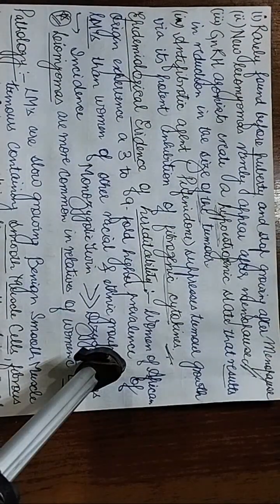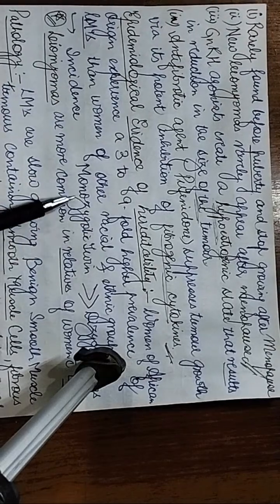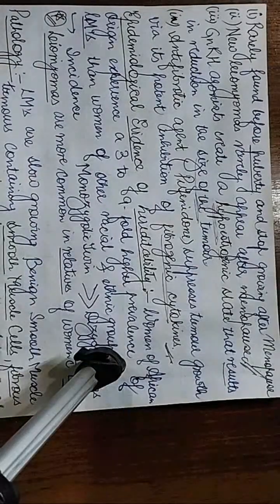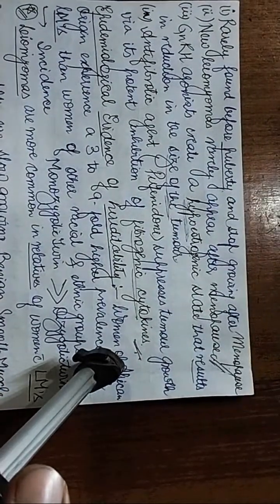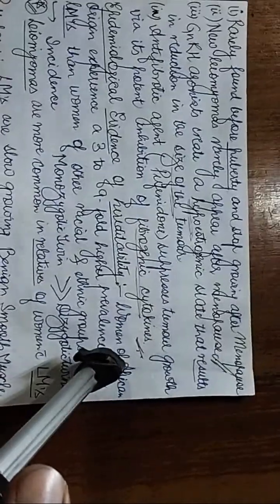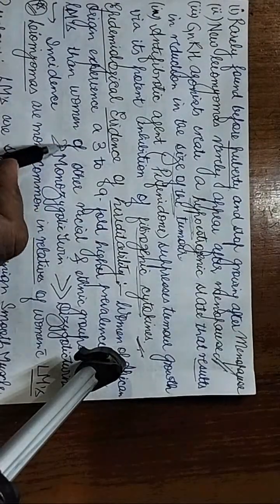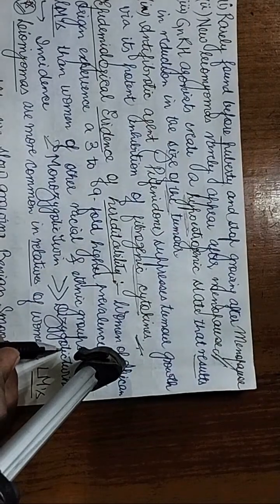Apart from this, when we look at the incidence, we find that monozygotic twins have twice the incidence as compared to dizygotic twins. So viewers, do remember that monozygotic twins have twice the incidence as compared to dizygotic twins.